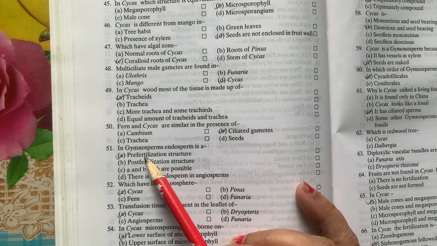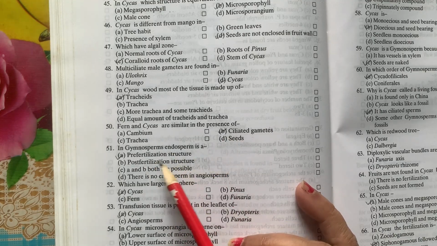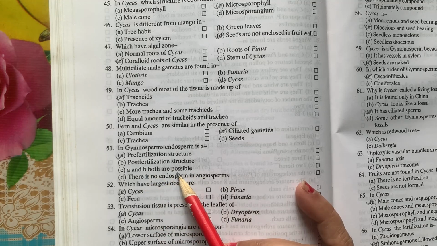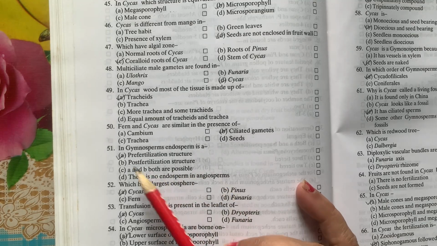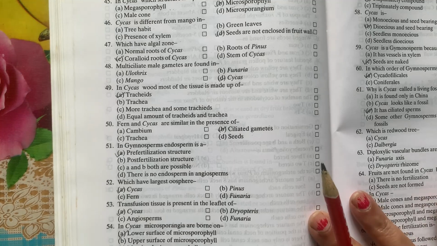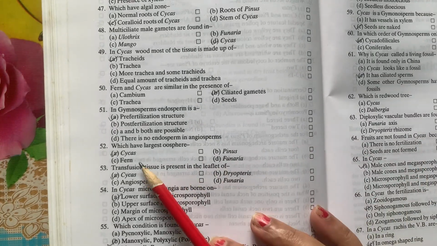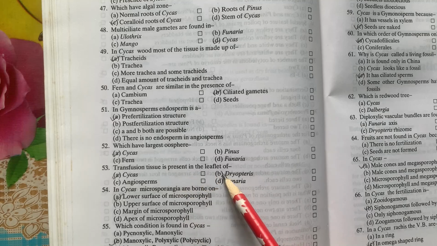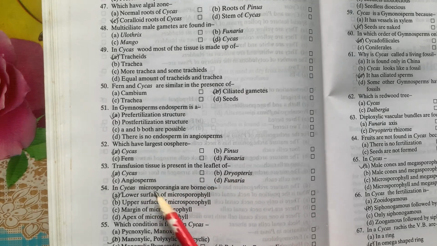In Gymnosperm, endosperm is a pre-fertilization structure, post-fertilization structure, A and B both are possible, or there is no endosperm. First, pre-fertilization structure. Which has the largest oosphere: Cycas, Pinus, fern, Funaria? It is Cycas. Transmission tissue is present in the leaflet of Cycas, Dryopteris, angiosperm, Funaria.